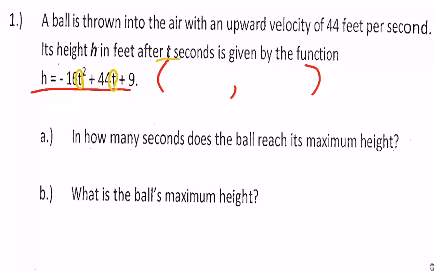Well, it's t, representing time in seconds. And instead of y, it's h, and h is height. So all of the xy pairs on my curve represent time and the height at that time.